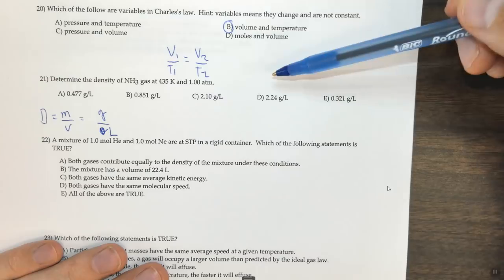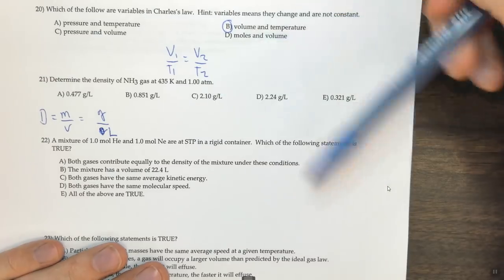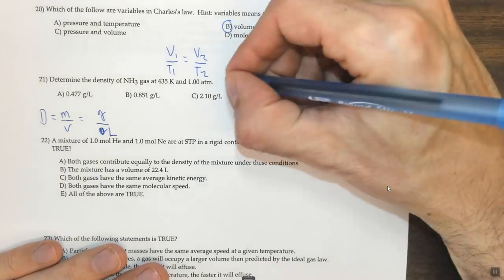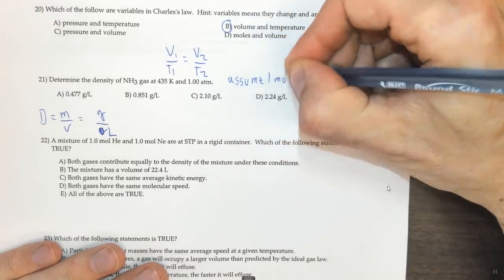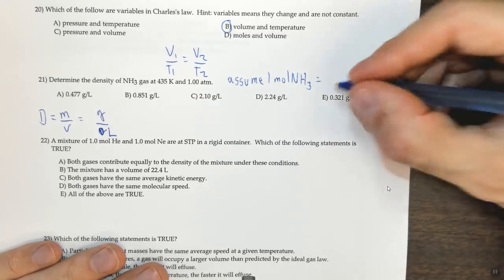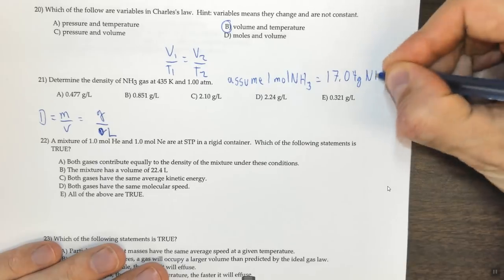And we're not given any information, so how are we going to do this? Well, since this is in the gas law chapter, my guess is you figured we're going to use the gas law, and you'd be correct. But we have to make an assumption here. Let's assume 1 mole of NH3. Why do we assume 1 mole? Because we know that it's 17.04 grams of NH3.